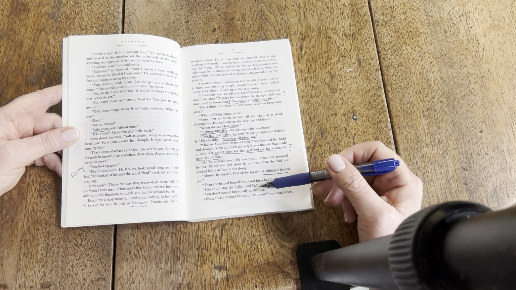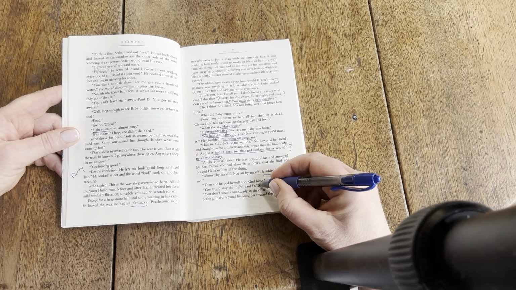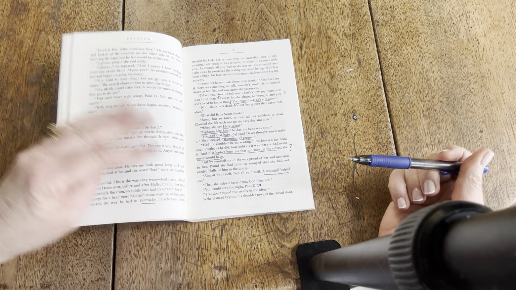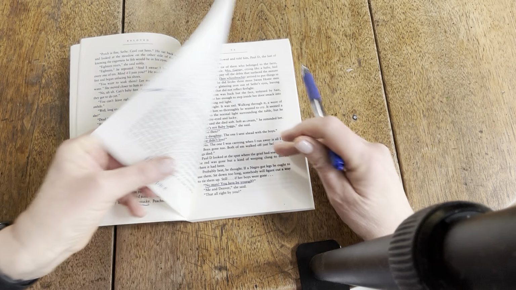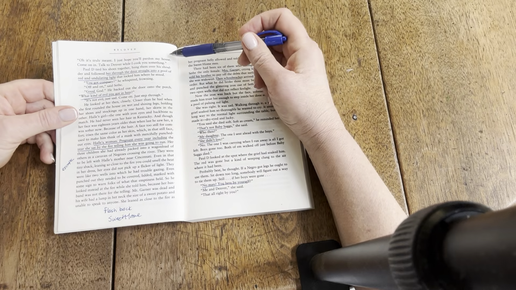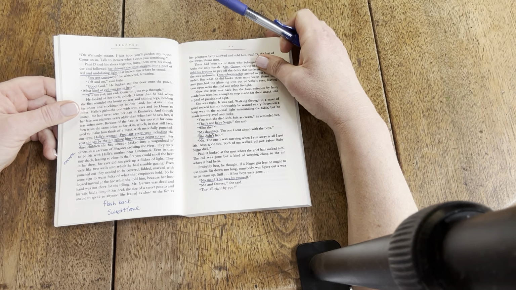You could say that you could stay the night, Paul D. So that's a shift, kind of like inviting him to stay. Pretty bold. You don't sound too steady in that offer. Sethe glanced beyond his shoulder toward the closed door. Well, she says, I hope you'll pardon my house. Come on in, talk to Denver while I cook you something.